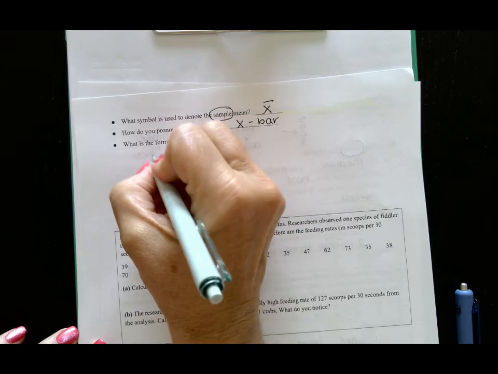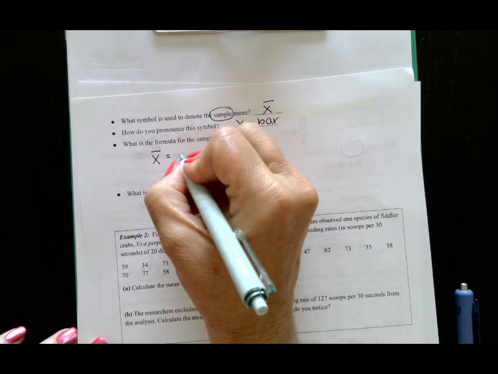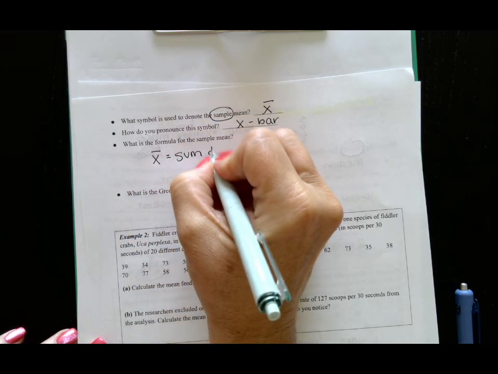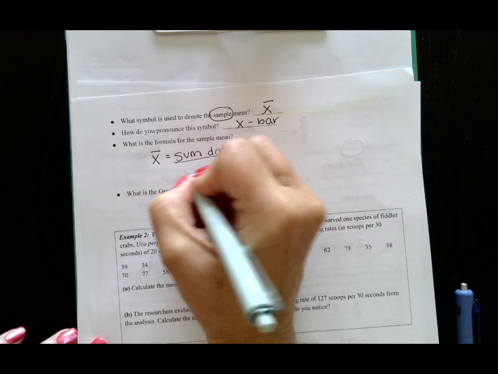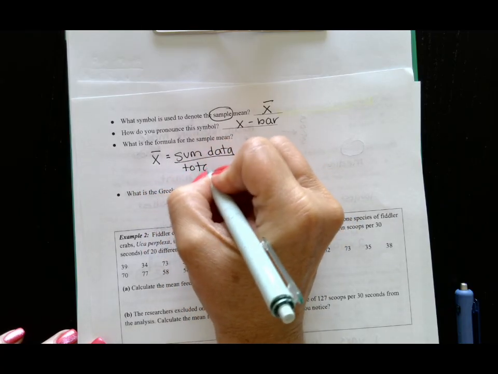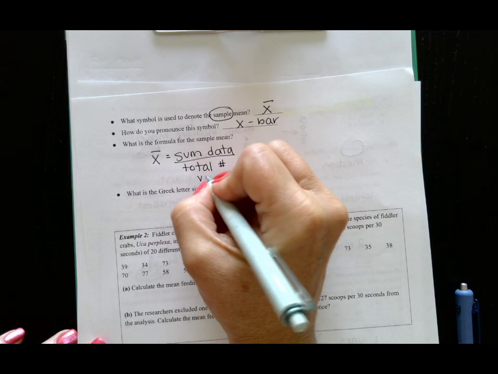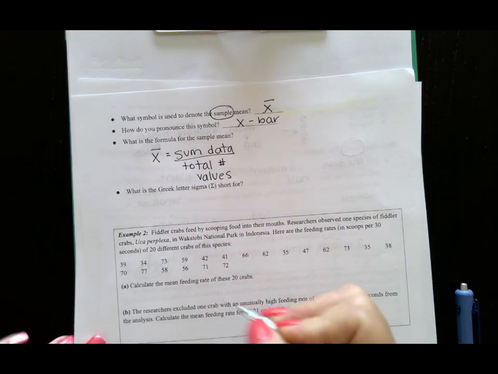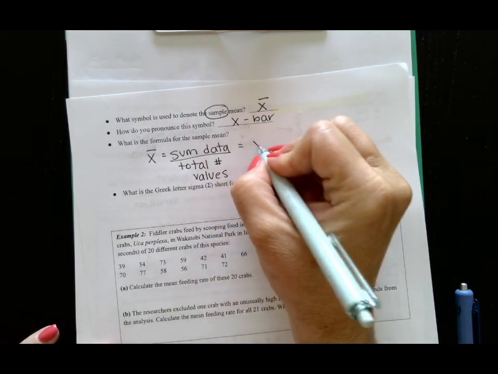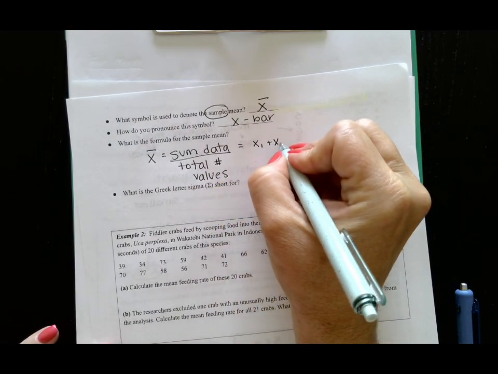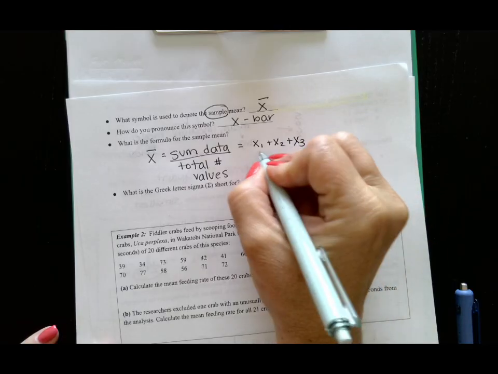My formula is X bar is going to be the sum of the data over the total number of values. So what this would look like would be X1 plus X2 plus X3 all over n.